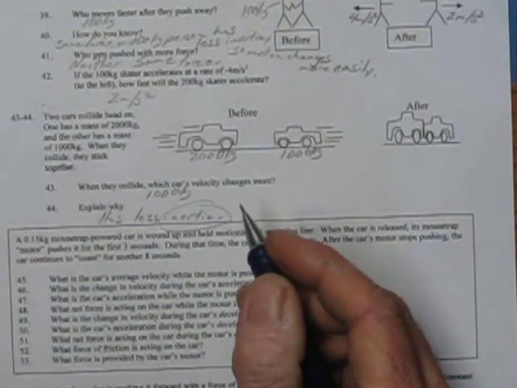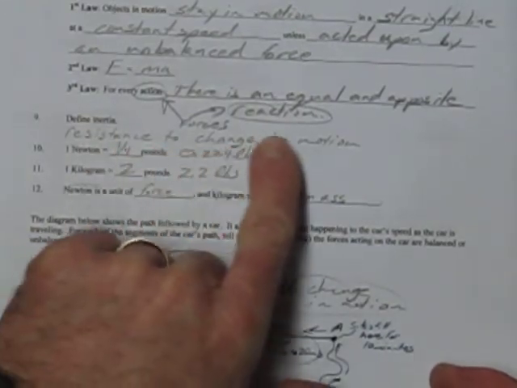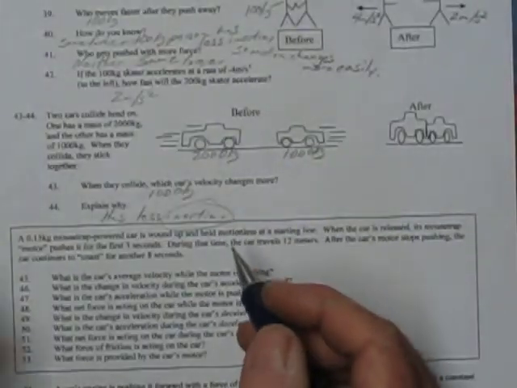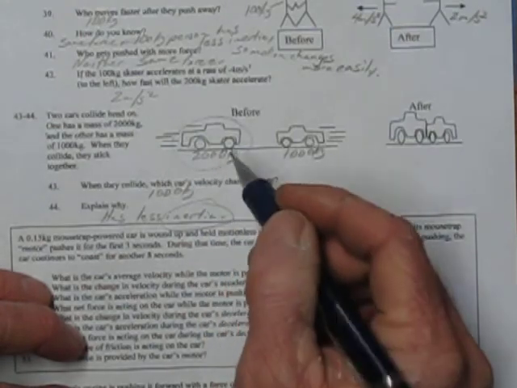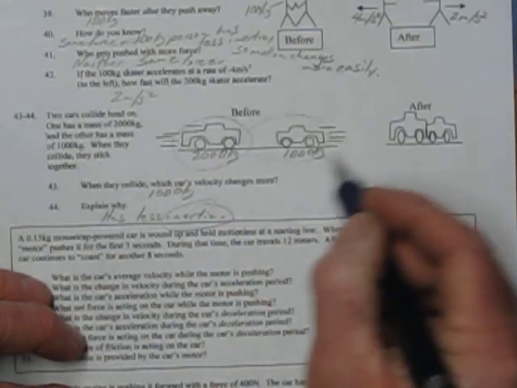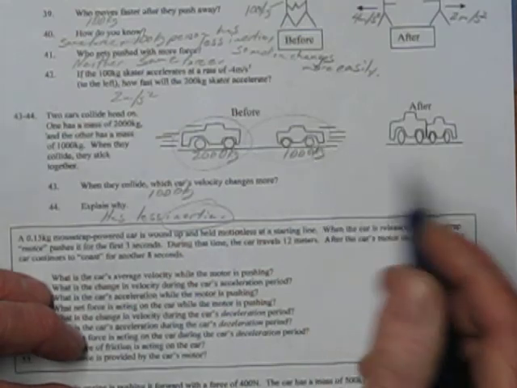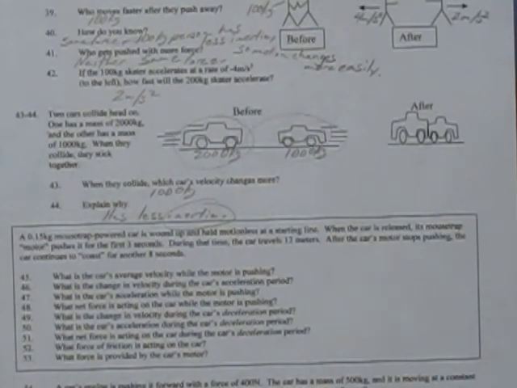Inertia, remember, is resistance to change in motion. And the more mass you have, the more inertia you have. So this is going to keep doing what it's doing. Its motion is going to stay the same. This one's motion is going to get changed more. I'll stop there and just do the last one as a single.